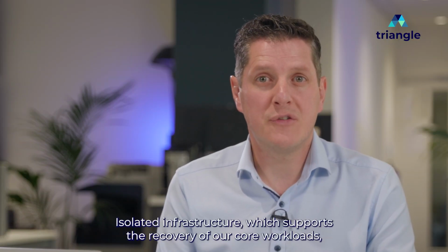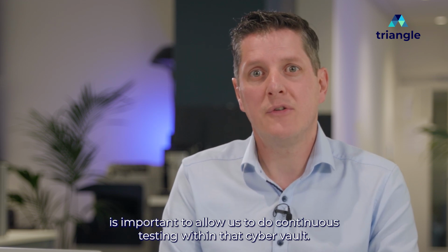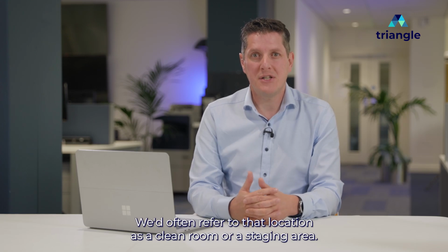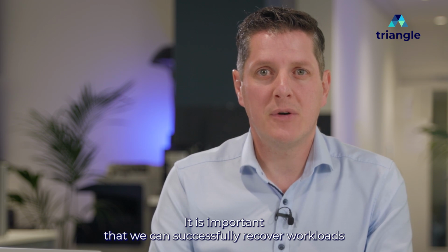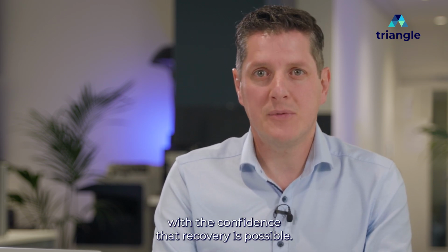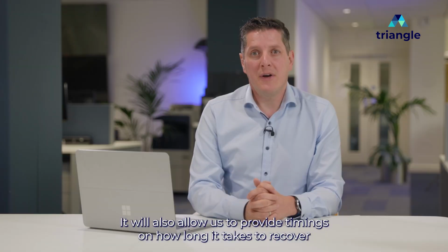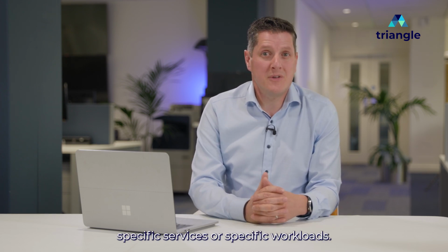Isolated infrastructure which supports the recovery of our core workloads is important to allow us to do continuous testing within that cyber vault. We'd often refer to that location as a clean room or a staging area. It is important that we can successfully recover workloads within that isolated area and provide the business with the confidence that recovery is possible. It'll also allow us to provide timings on how long it takes to recover specific services or specific workloads.